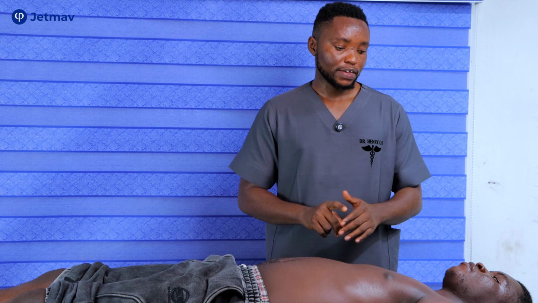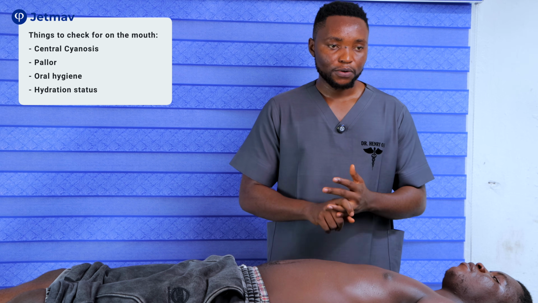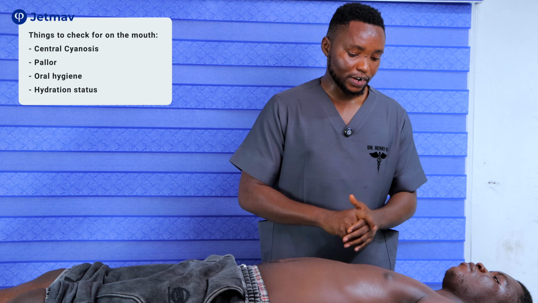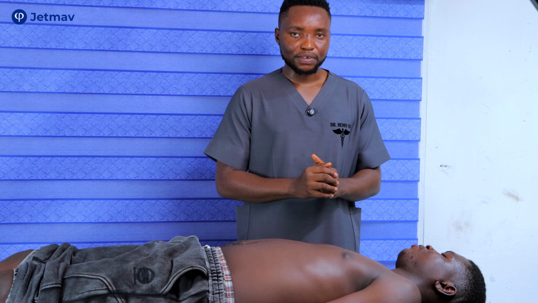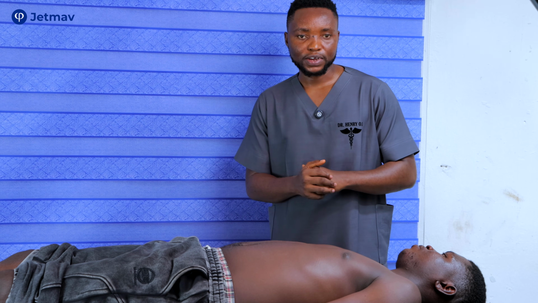Good. So you're checking for 4 things. You check for central cyanosis, you check for pallor, you check the oral hygiene, then you also check for hydration status in the oral cavity. When you're done with the oral mucosa, you check the cervical lymph nodes. So in checking the cervical lymph nodes, you move towards the back of the patient. Okay, you're supposed to check the cervical lymph node from the back. So you check it sequentially.